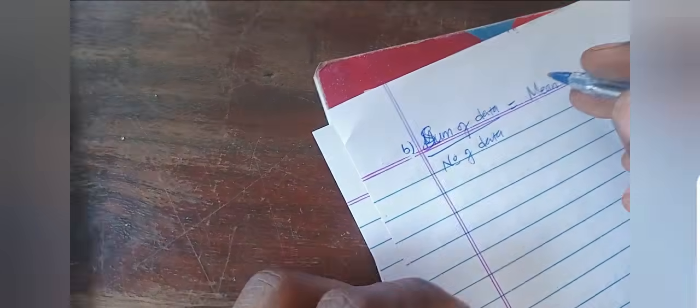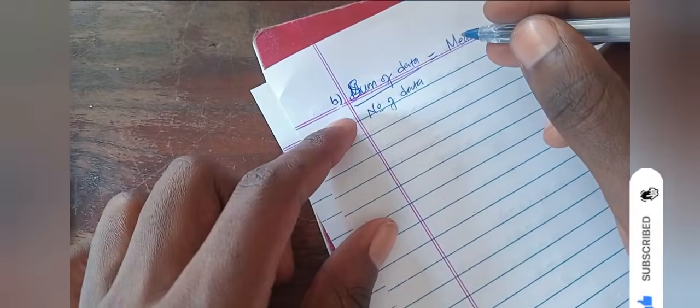To get the sum of the marks, we take the number of pupils who scored a specific mark times that mark.